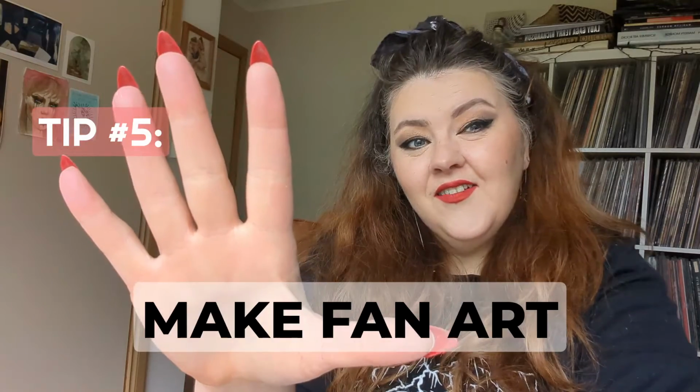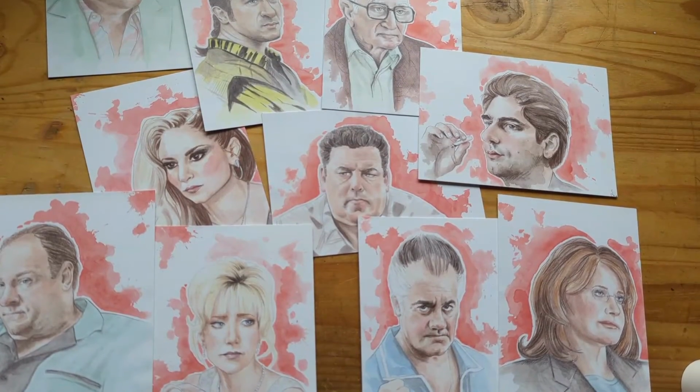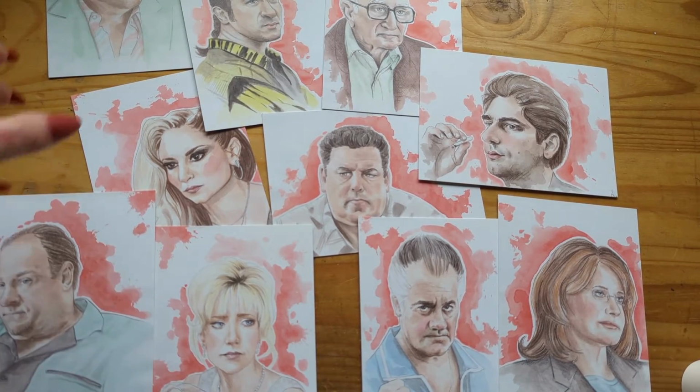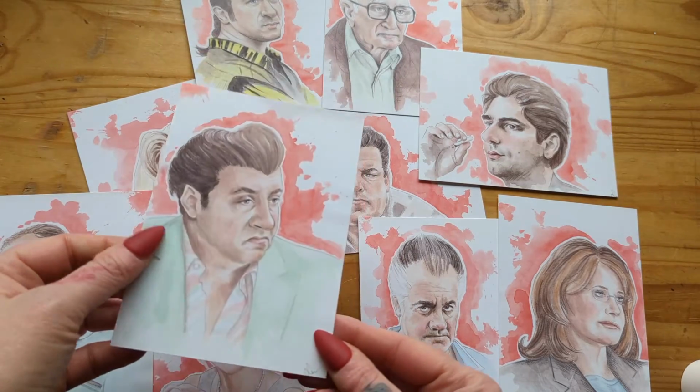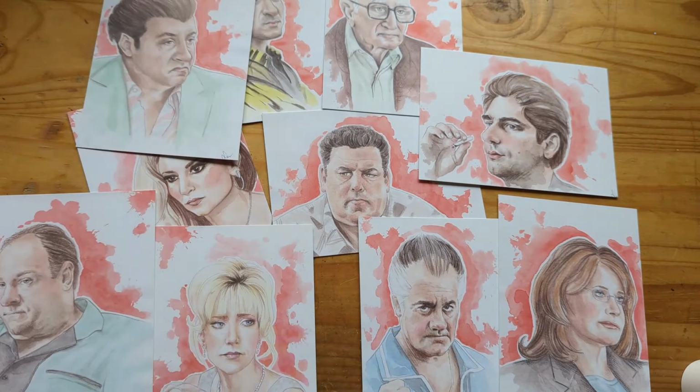Tip number 5, fan art. Draw the things that you love. So fan art's one of those things that I tend to do when I just want to get a portrait out and I've been watching a show or something that I really love, or listening to some music that I love, and I just find that I naturally gravitate towards wanting to draw that subject. So here's a set of postcards that I made of the characters of The Sopranos. That's an example of fan art.